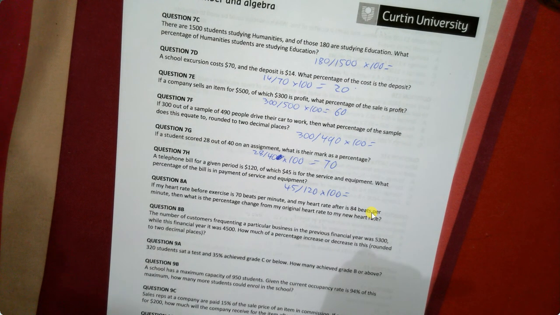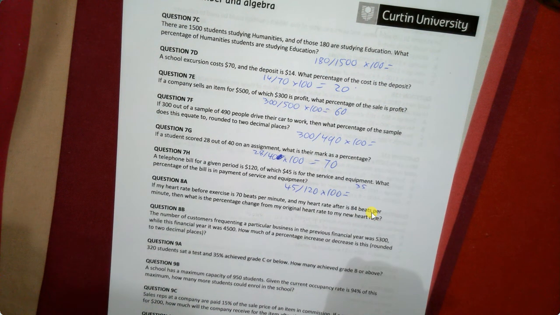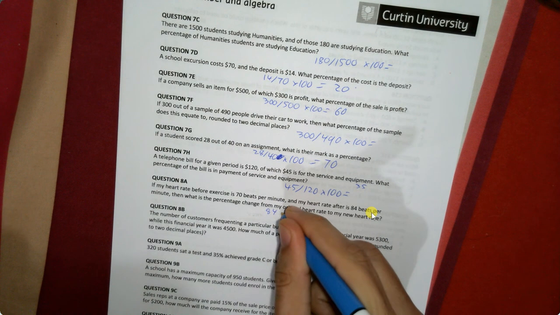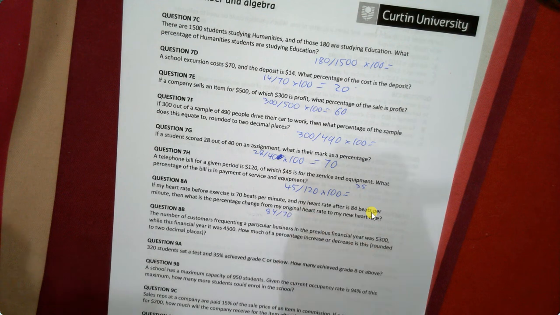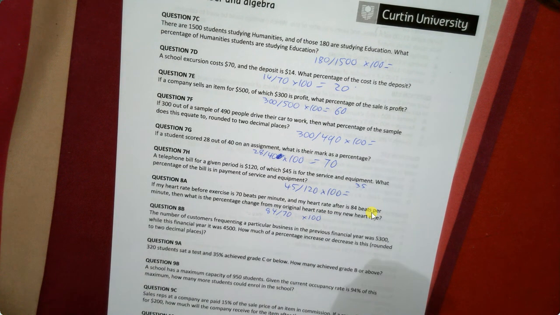So yeah, roughly 35. If my heart rate before exercise is 70 and then it goes to 84, what percentage increase? So you can just do 84 divided by 70, and then times that by 100. This time you need to do the big one, because you're not working out a score, how much out of a maximum score. You're having a starting amount and then it's increased by a certain amount. And you want to see what the percentage is.